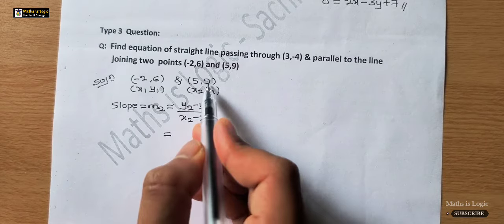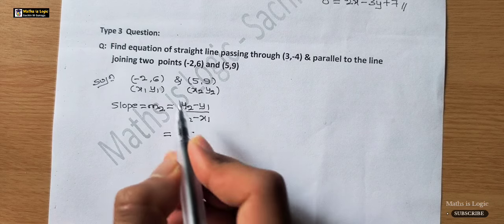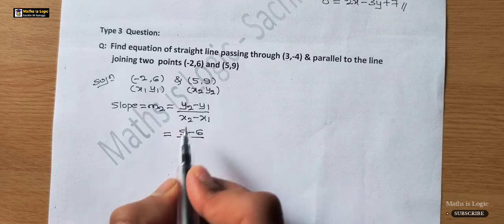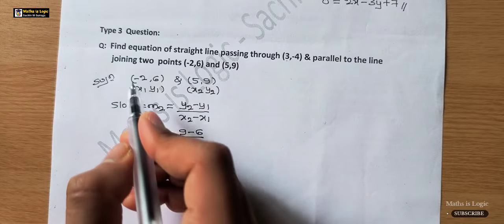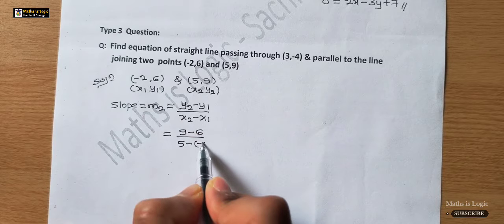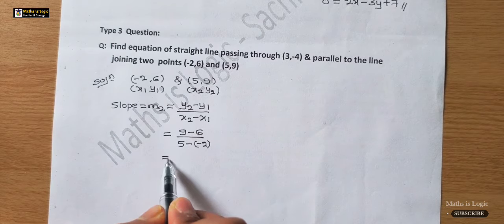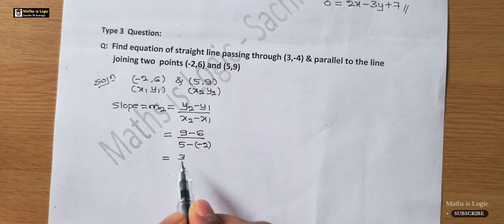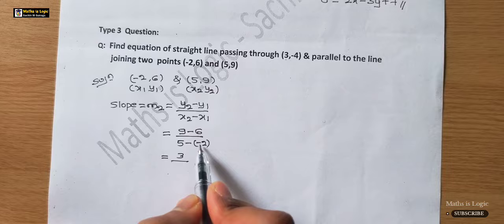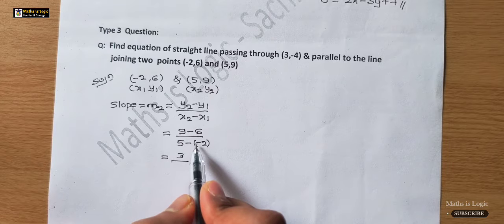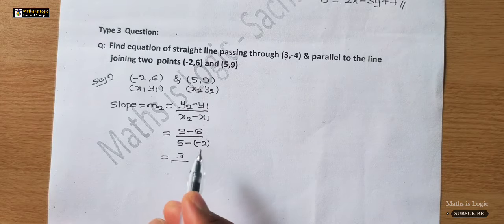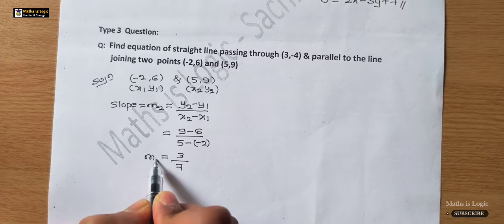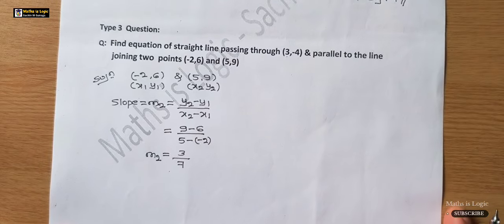Now substitute y2 9 minus y1 is 6 divided by x2 5 minus x1 is minus 2. So which is equals to 9 minus 6, 3 divided by this, you can do it in the calculator, minus into minus becomes plus, 5 plus 2, 7. So this is the value of slope, that is m2.